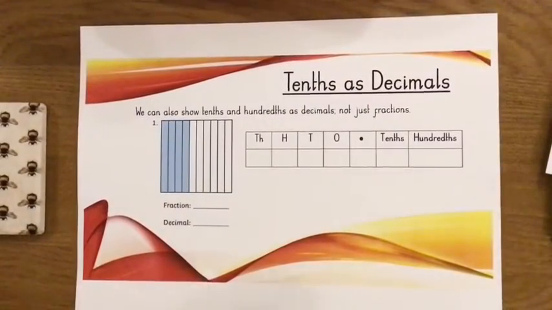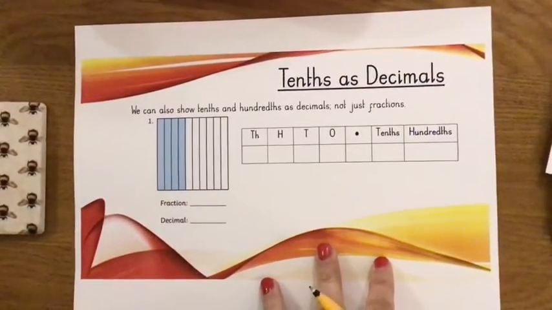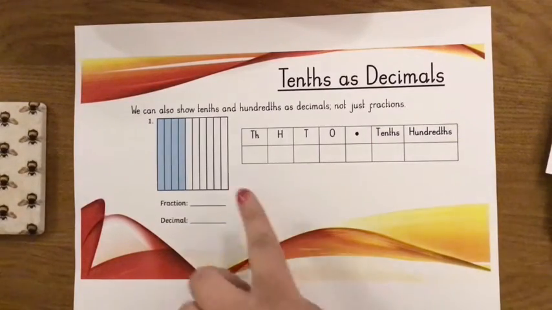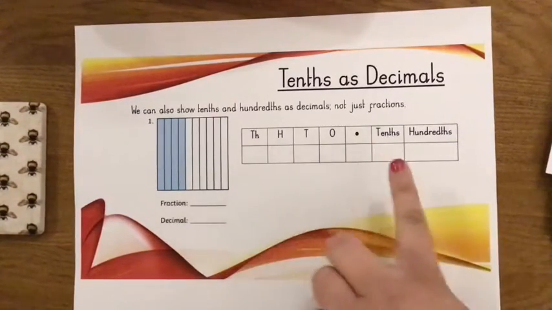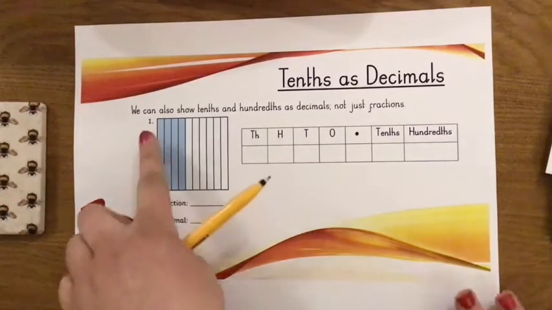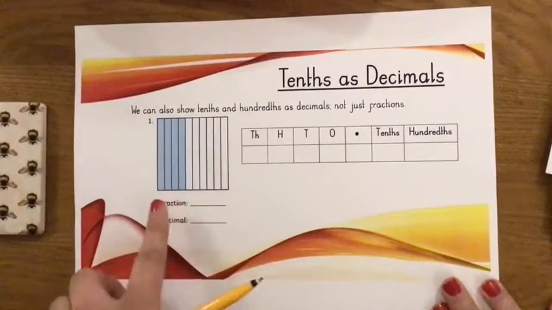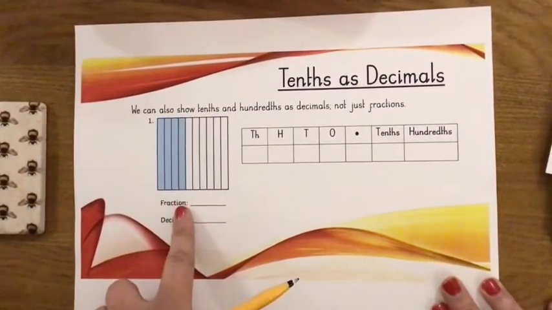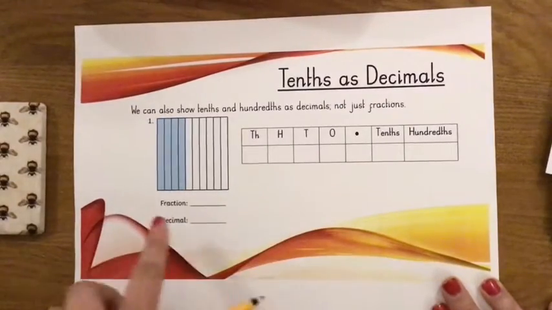Right, now we're going to move on to looking at tenths as decimals. Now we've done a little bit of work on this when we were ordering tenths, but I just want to show you a fraction as a decimal using a place value grid here to make it nice and clear for you. So this is similar to what we've just been doing. So if I was to look at this and work out the fraction, I'm then going to explain how to put it into a decimal.